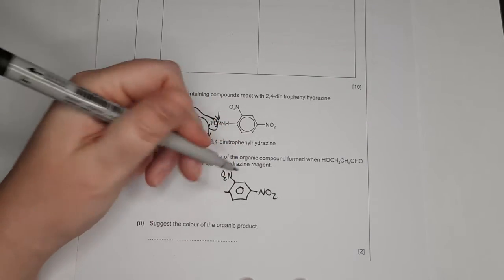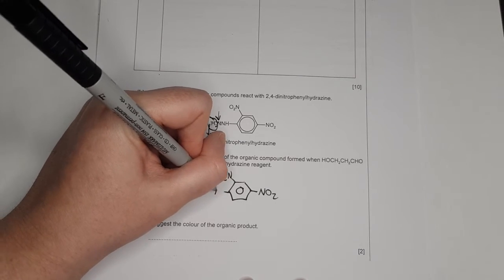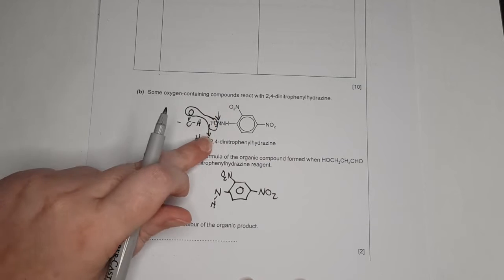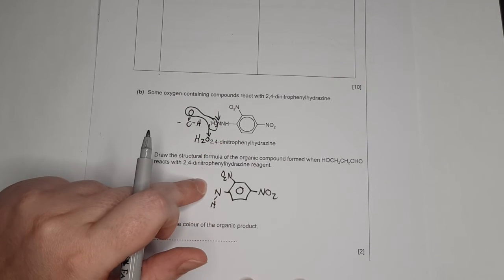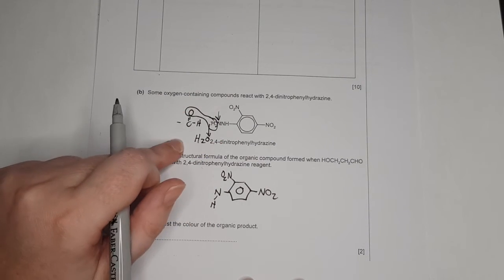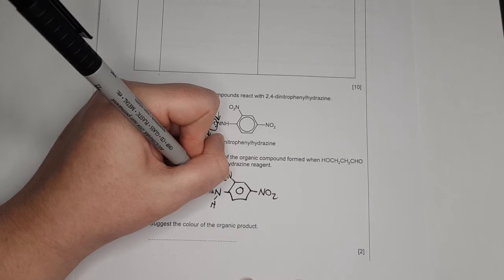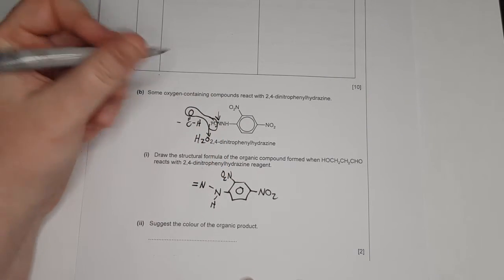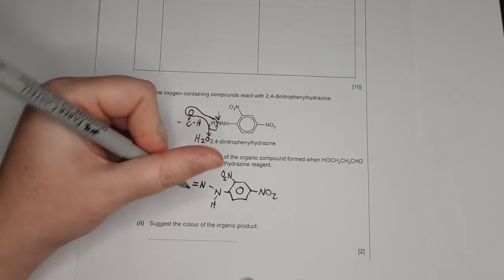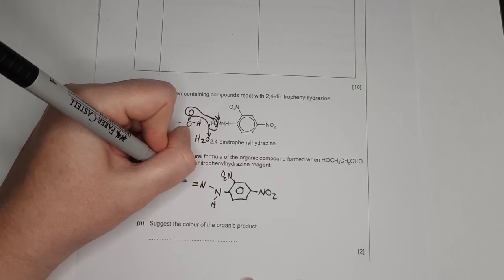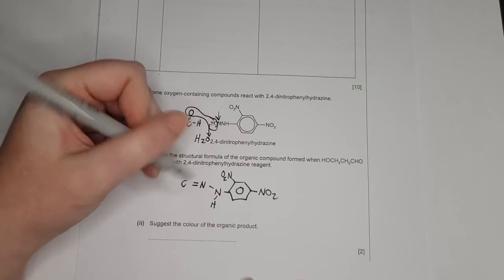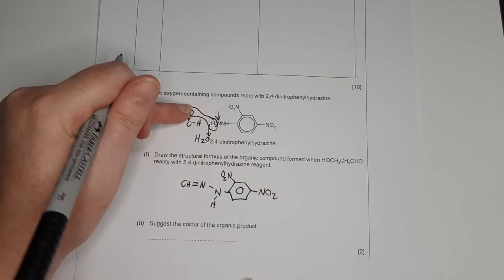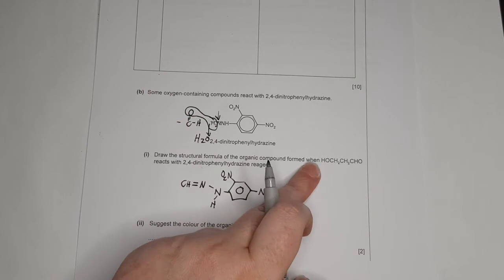Then we've got our N, and it's still attached to the H, but then that other N that was attached to it joins to the rest of the compound. So that N becomes double bonded, where that double bond was, to the carbon, which still has its H on it, because only the O came off, and then the rest of the chain.